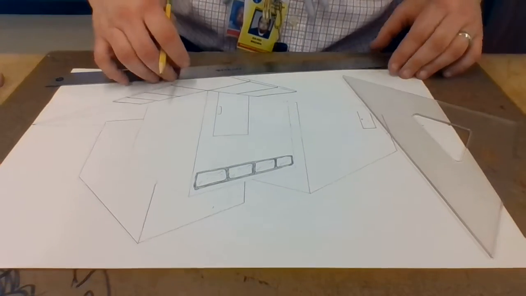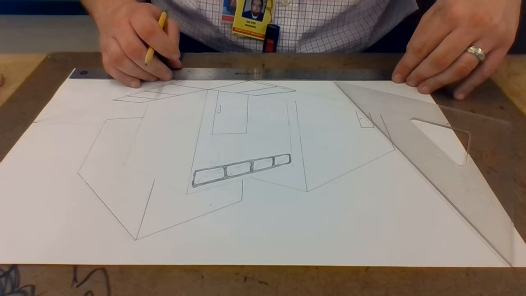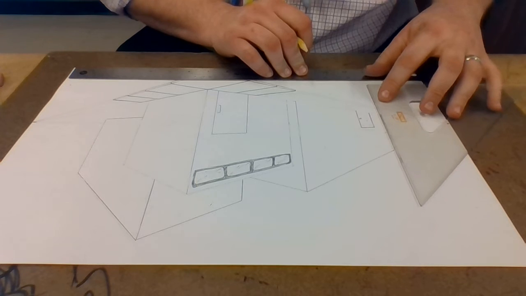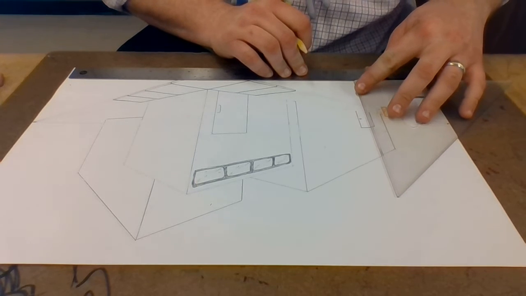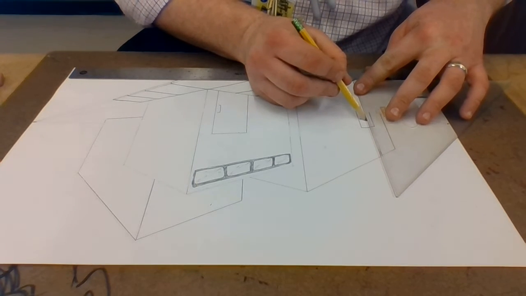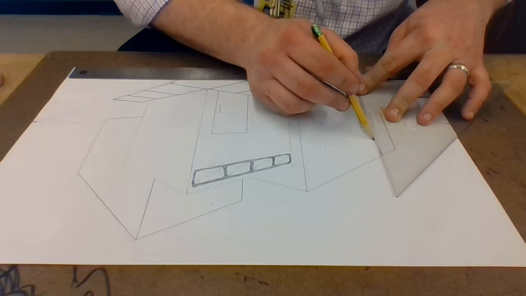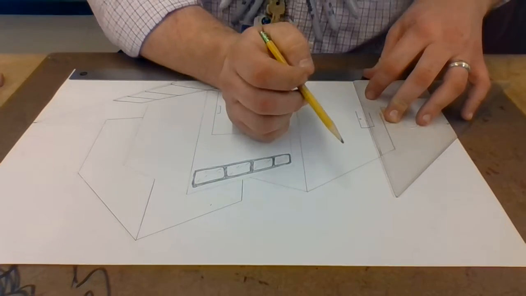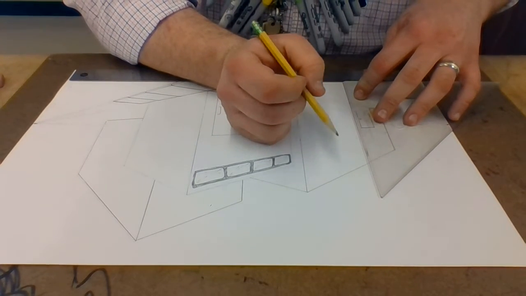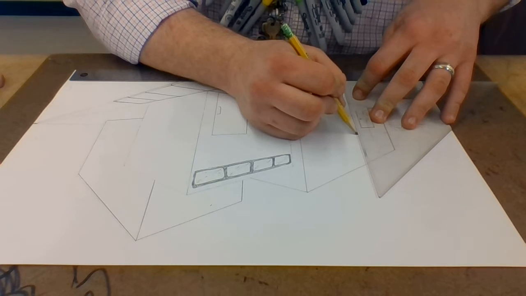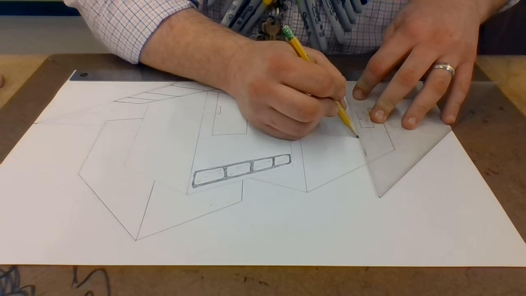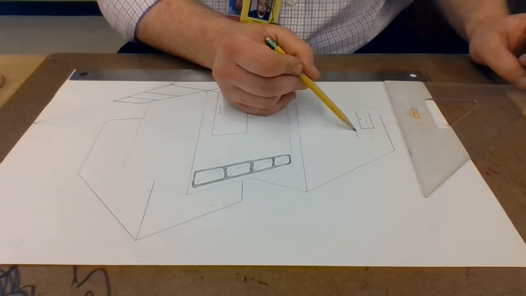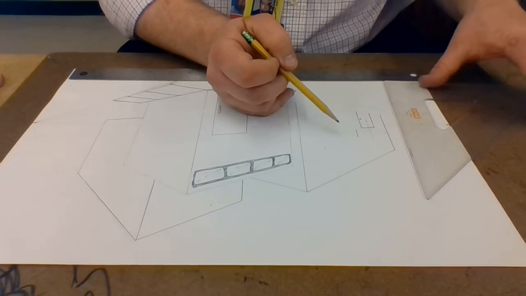So I'm going to draw that center line. And then I'm going to come over here and I'm going to draw the front edge of that rectangle.